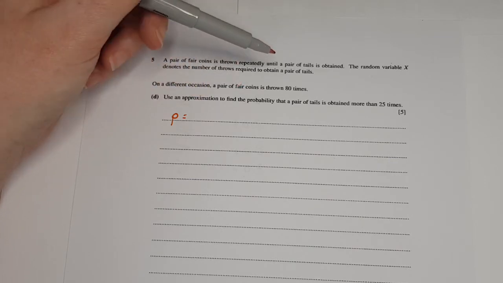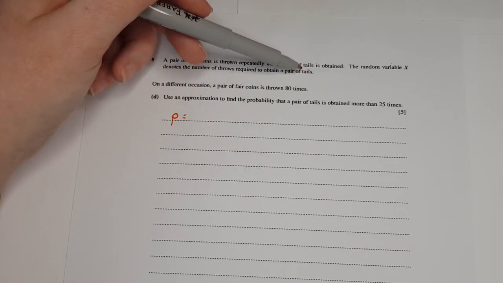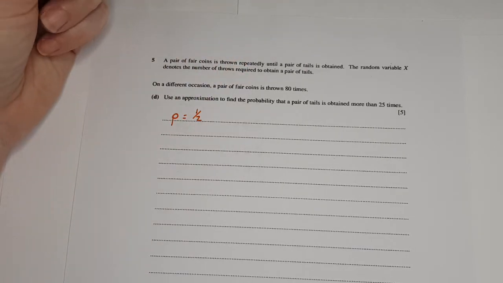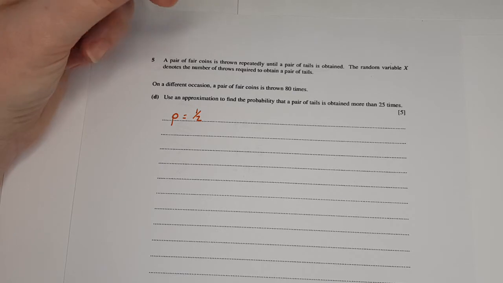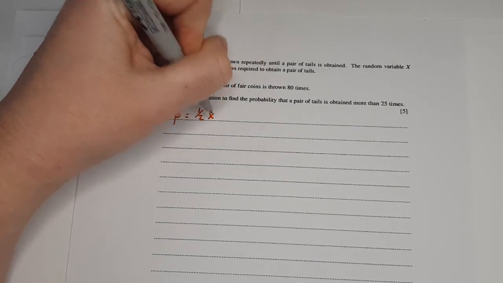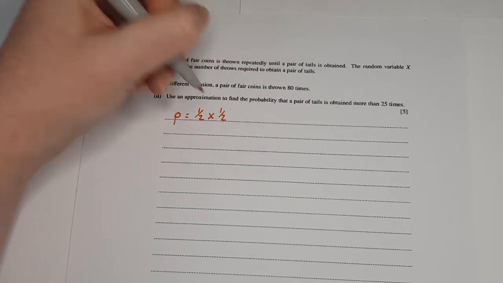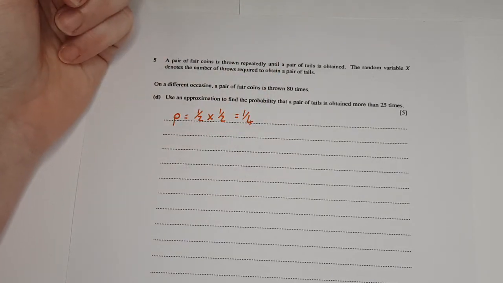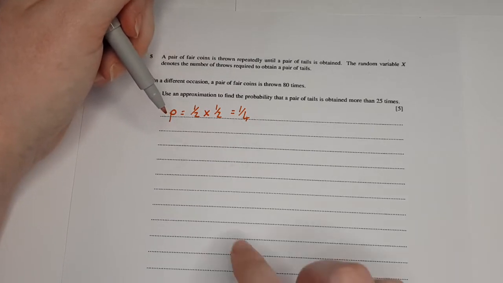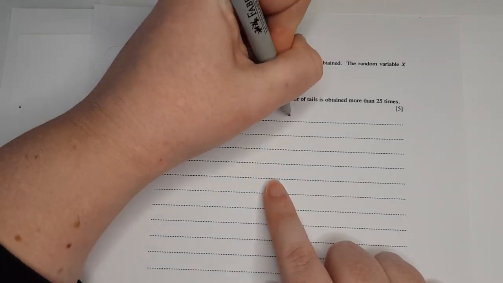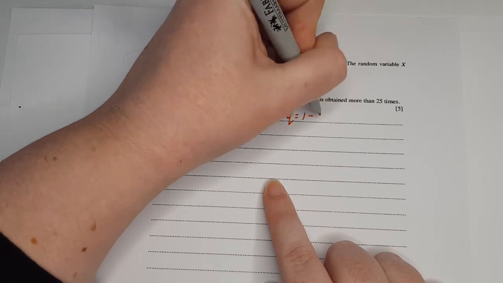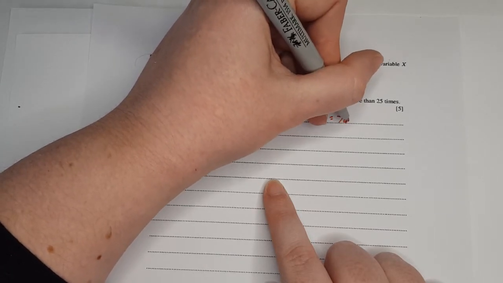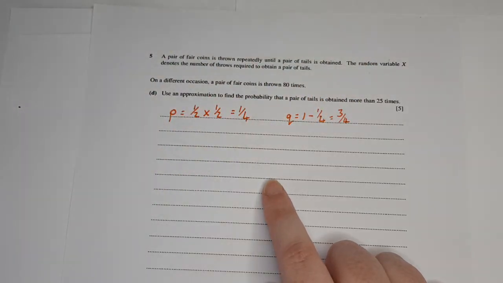My first one needs to give me a tail, and it's going to be a half because there's only one side of the tails on a two-sided coin. Then I'm going to get another tail, so that's another half. A half times a half gives me a quarter, or 0.25. So there I have p, and I remember q is going to be 1 minus that, which is 3 over 4, or 0.75.